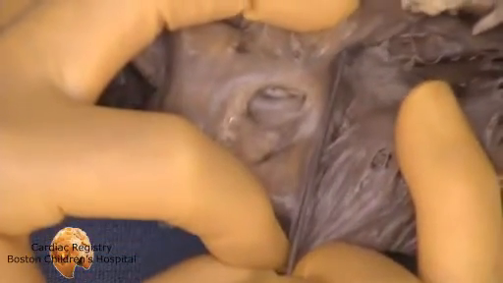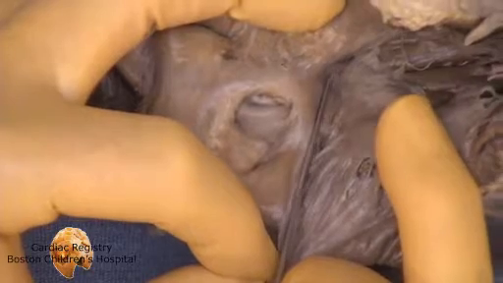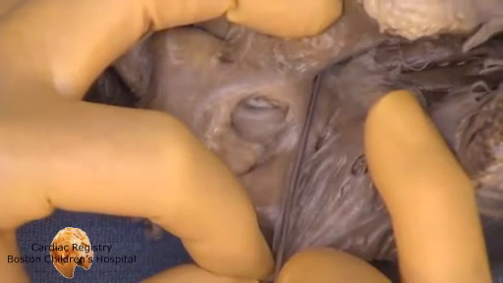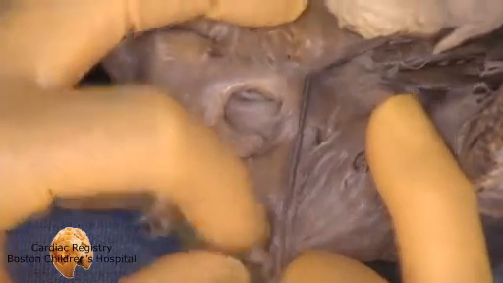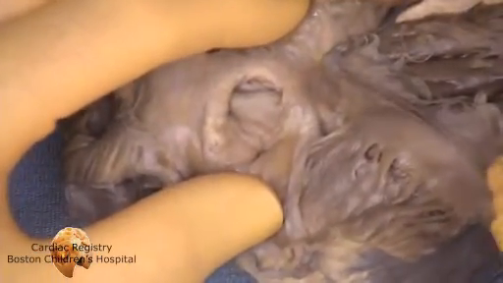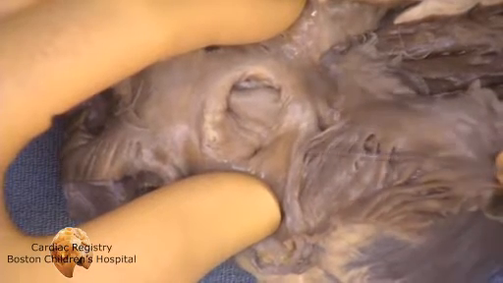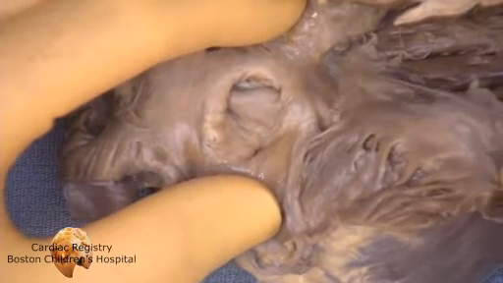We can identify the location of the atrioventricular node in the right atrium as well. The eustachian ridge here extending up from the inferior vena cava along the eustachian valve up toward the membranous septum, and the tricuspid annulus form two legs of a triangle called the triangle of Koch.